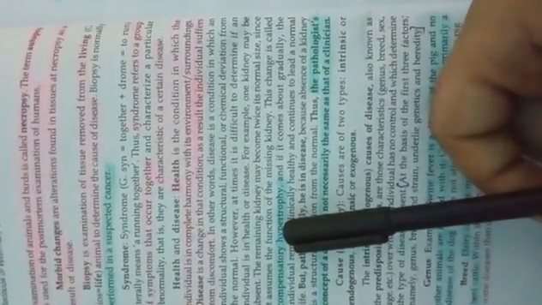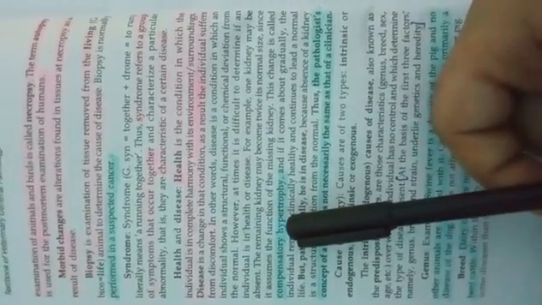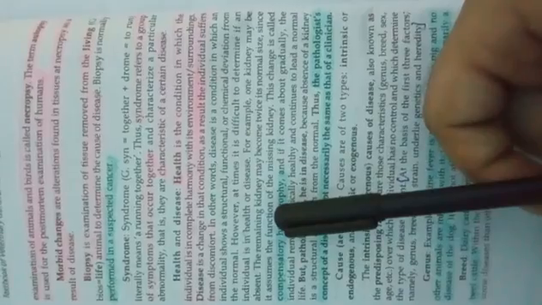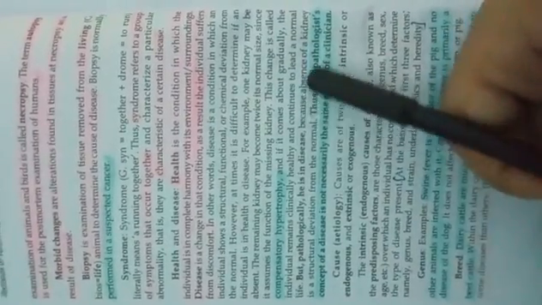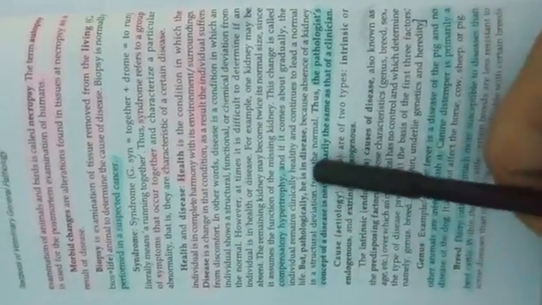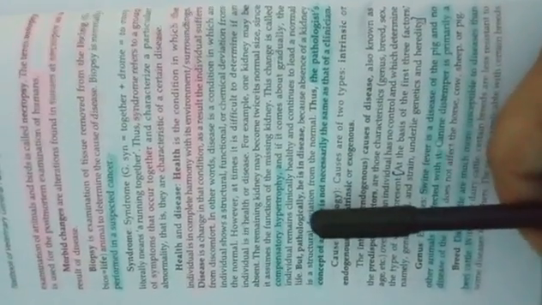So clinically he is not in a disease condition, but pathologically he is in a disease condition. Why pathologically? Because the absence of a kidney is a structural deviation from the normal. So anatomy is deviated, and the study of anatomy in a disease condition or deviation is called pathology.